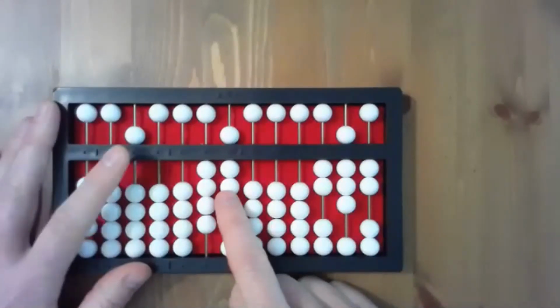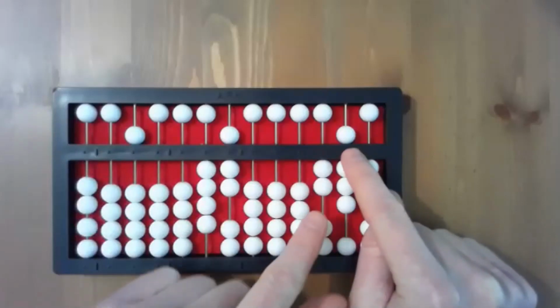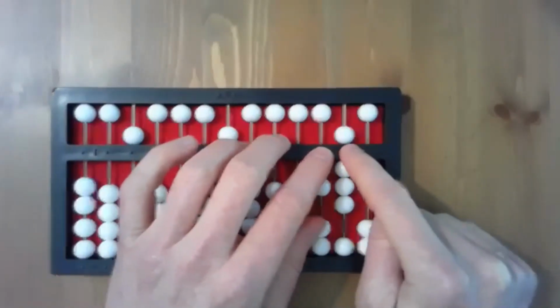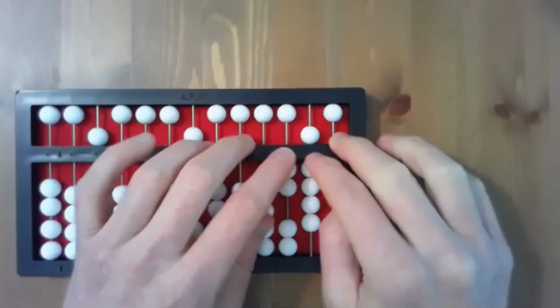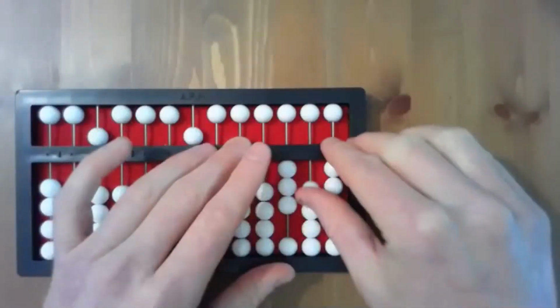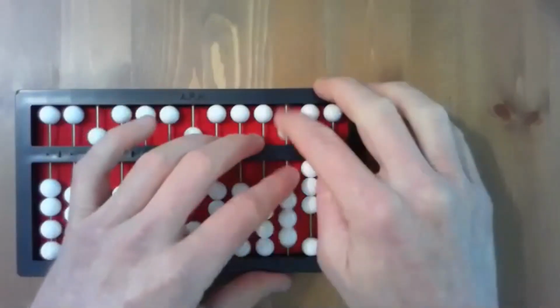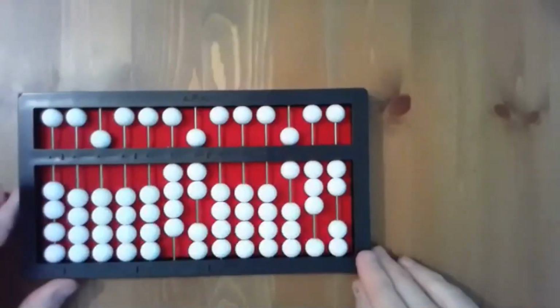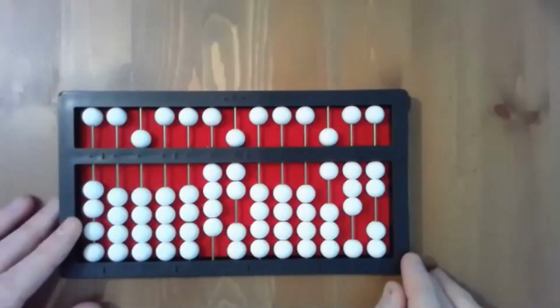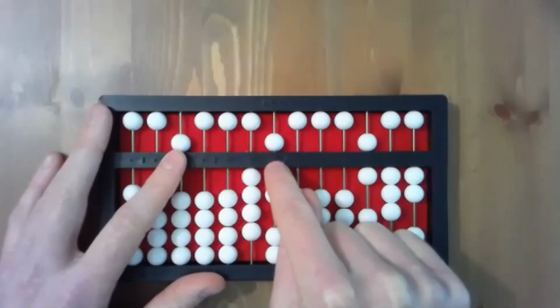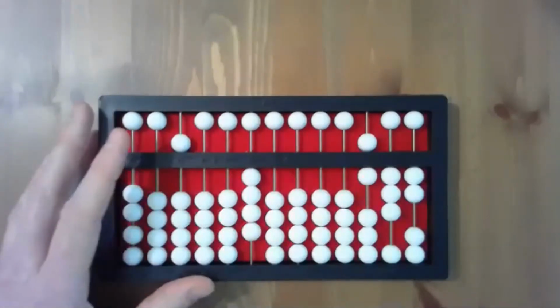That's right. So we set 35 here in our tens column. So I'm gonna go ahead and set my 5, 1, 2, 3, 4, 5, and my 3, 1, 2, 3. So I've done my 7 times 5. I'm finished with my 7 of 47.